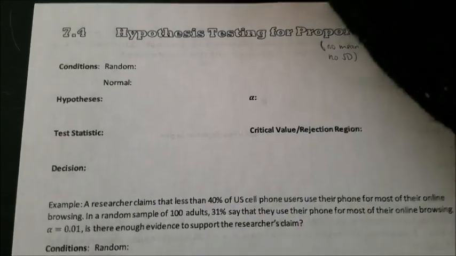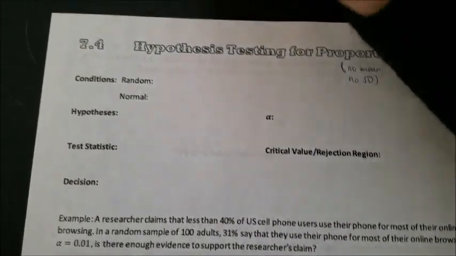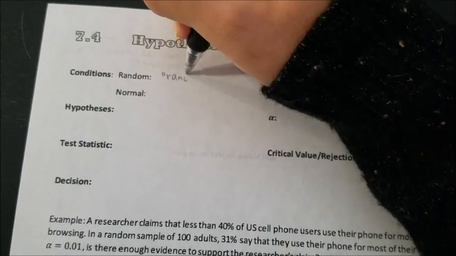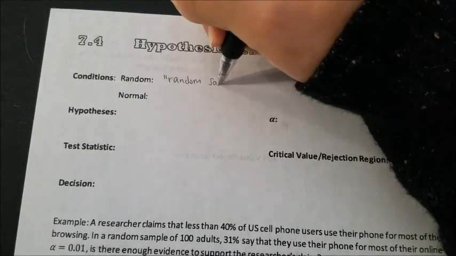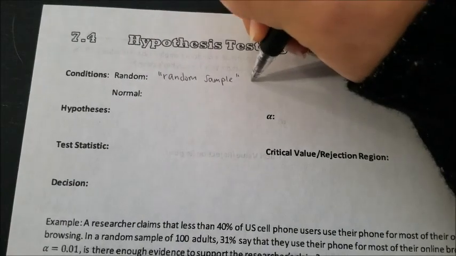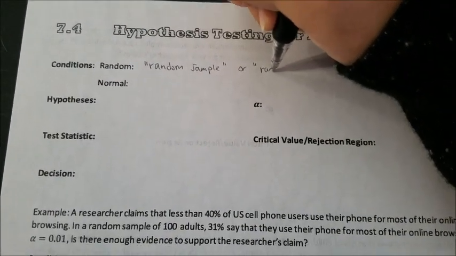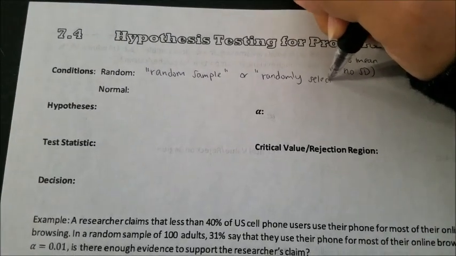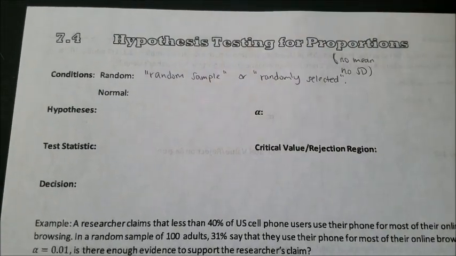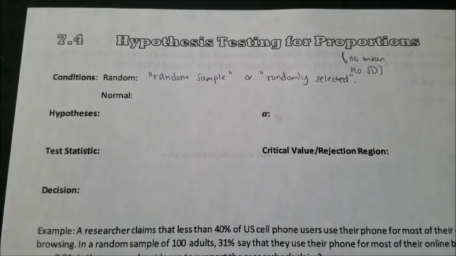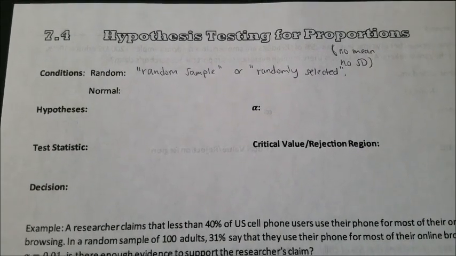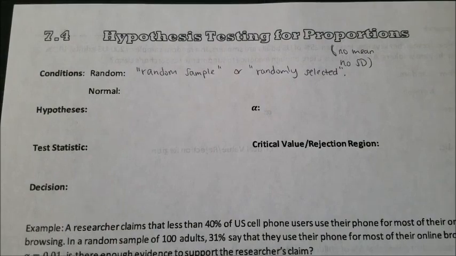So for our conditions, this part's exactly the same. For random, we're looking for the problem to either say random sample or like your sample was randomly selected, something like that. Okay. For normal though, this is where it changes. In the past, it either had to say normally distributed in the problem or n was bigger than 30.